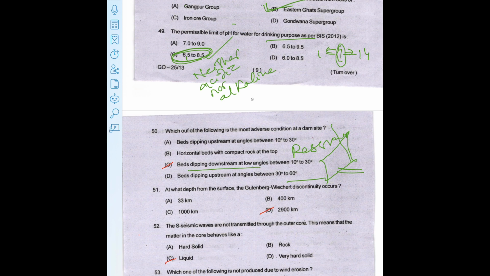But if the beds dip downstream at low angles, the water of the reservoir will pass through the bedding planes to the downstream below the dam. So this will lead to failure of the reservoir project and also failure of the dam. So this is not a suitable condition. This is the most adverse condition.